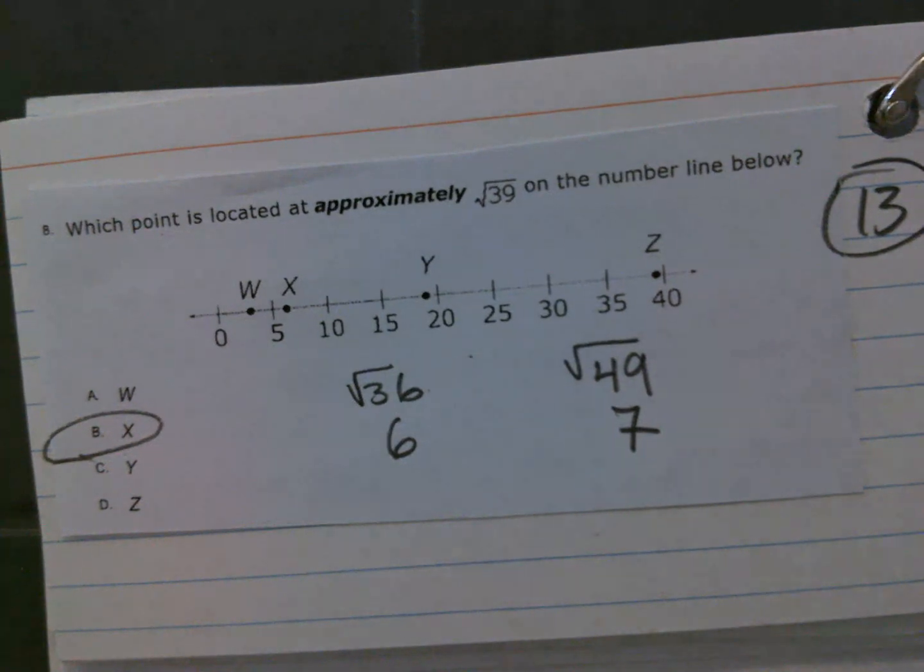Okay, let's put our cards away. Please make sure that you take this sheet out and put this sheet in front. I'm going to pause.